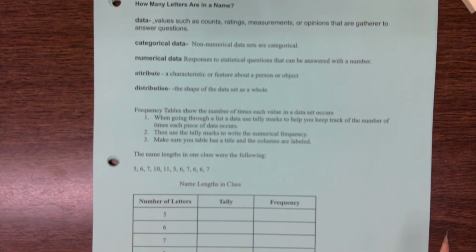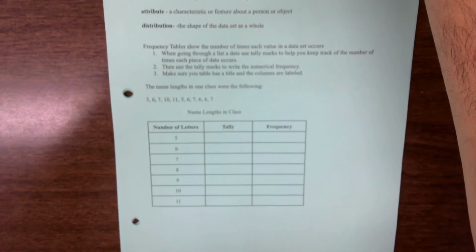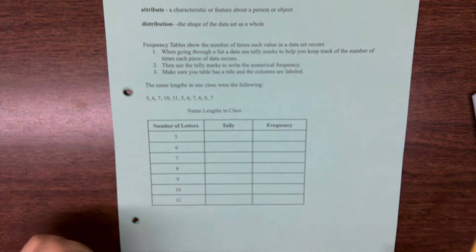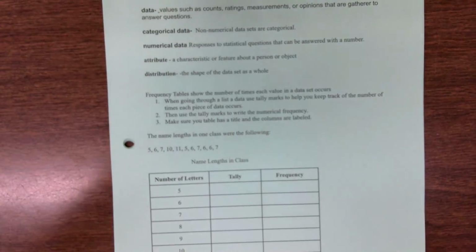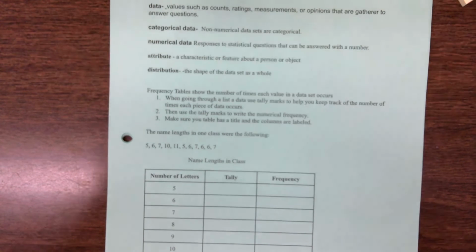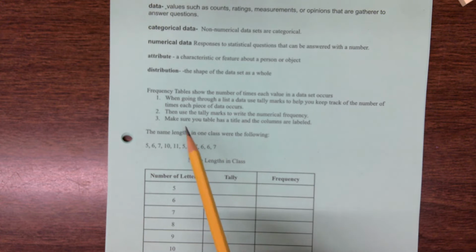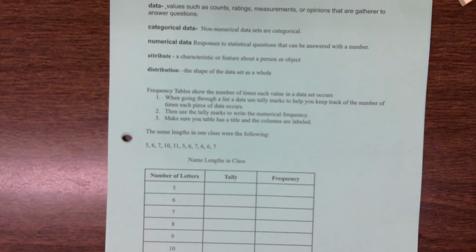So, in order to help organize the data, you can make a frequency table. I'm just going to set this up a little easier. When you're going through a list of data, you're using tally marks. The important thing to do when you are making the table is to start with your least number and then find your greatest number and make sure you fill in all numbers after that.